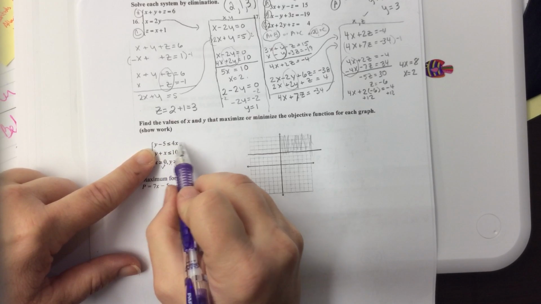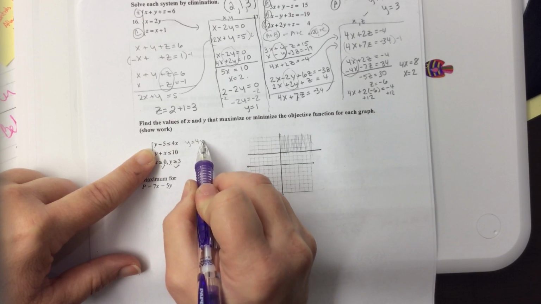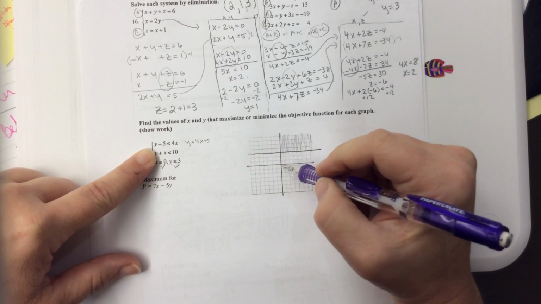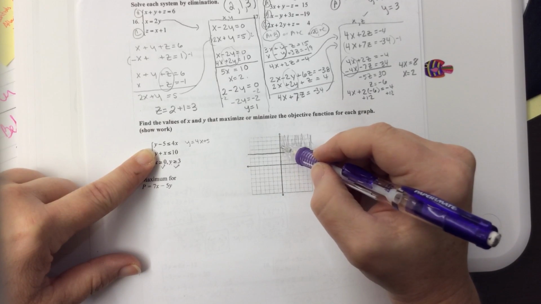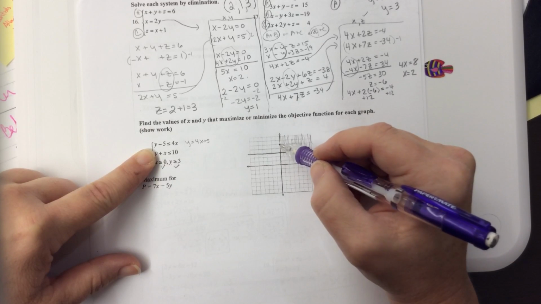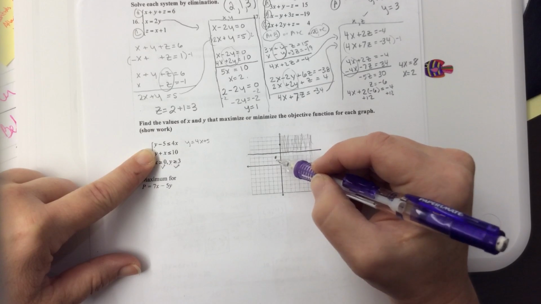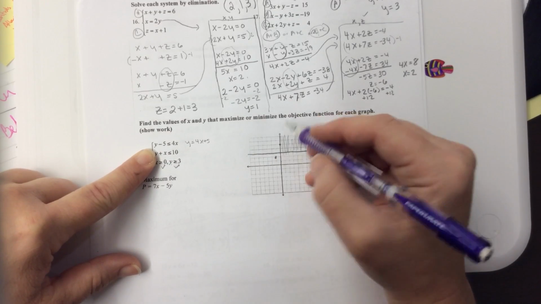So we're going to go ahead and get y alone here, and you'll see that for the boundary it would be 4x plus 5. So we start at 5, 1, 2, 3, 4, 5, and we would go up 4 over 1, up 4 over 1, or down 4, 2, 3, 4, back 1. So our line would go through here.